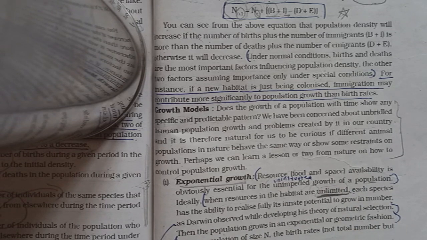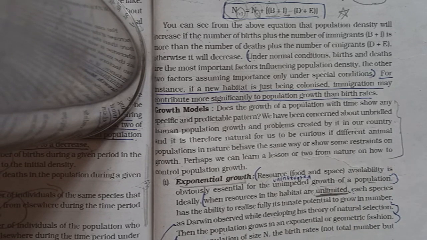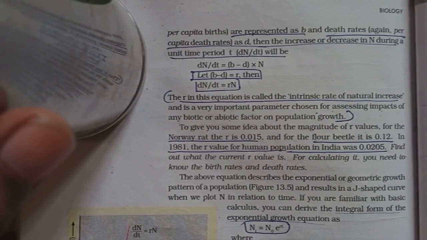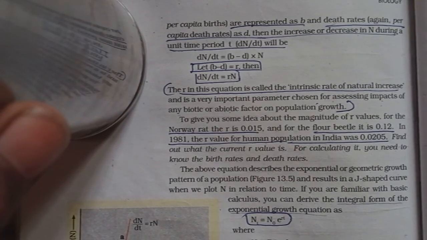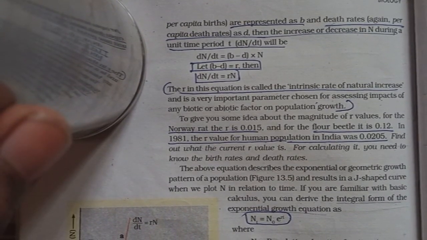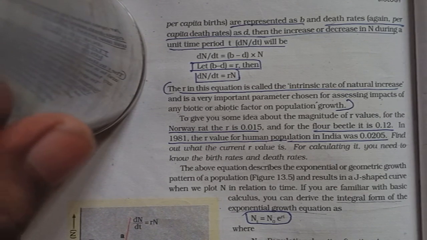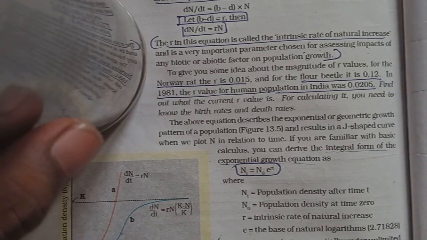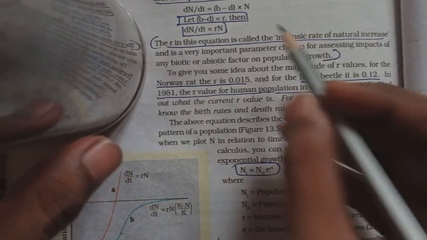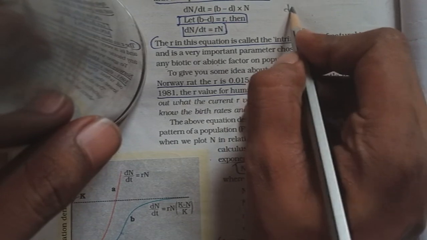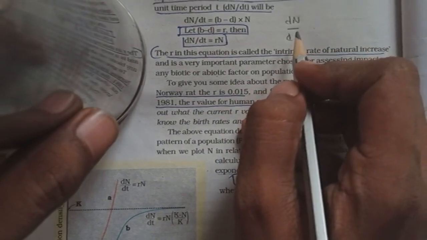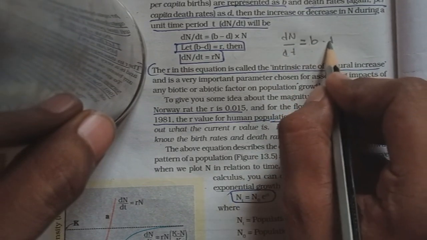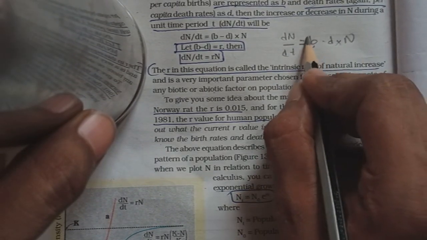If in a population of size N, the birth rate, not total number but per capita births, is represented as b, and death rate, again per capita death rate, as small d, then the increase or decrease in the population density during a unit time period is represented as dN by dt. dN by dt will be equal to (b minus d) into N. Here small b is per capita birth rate.